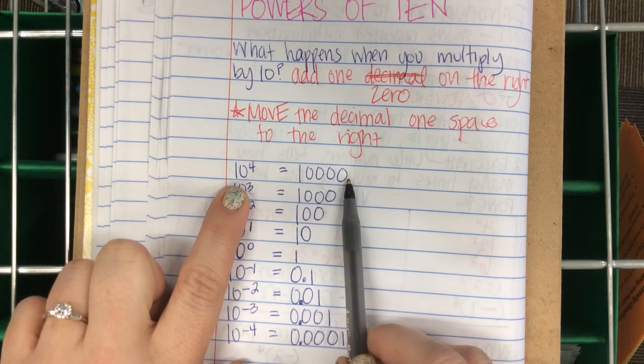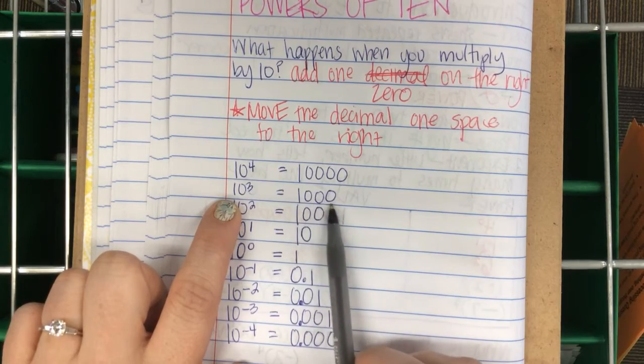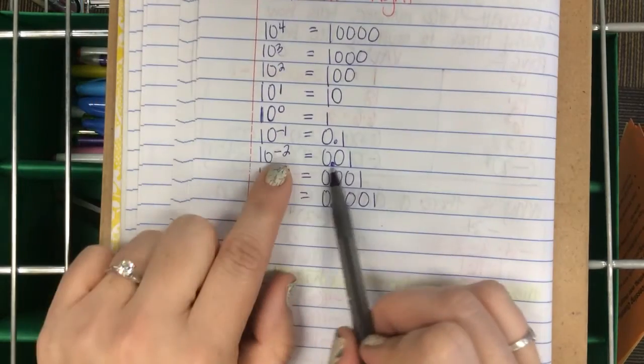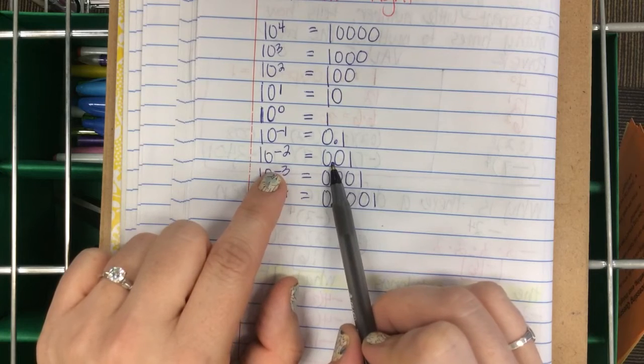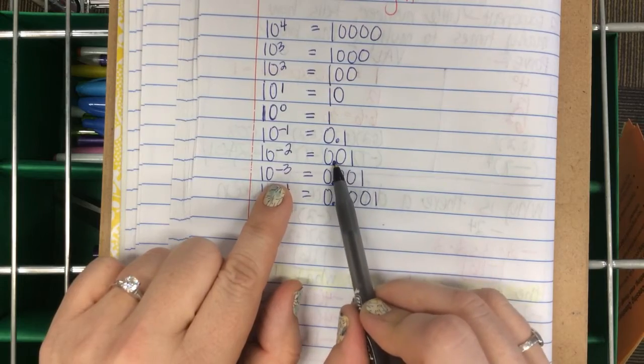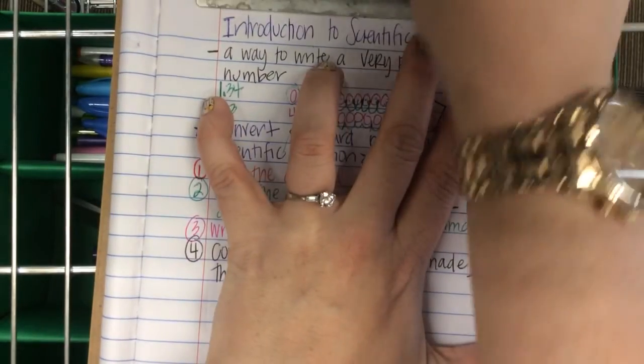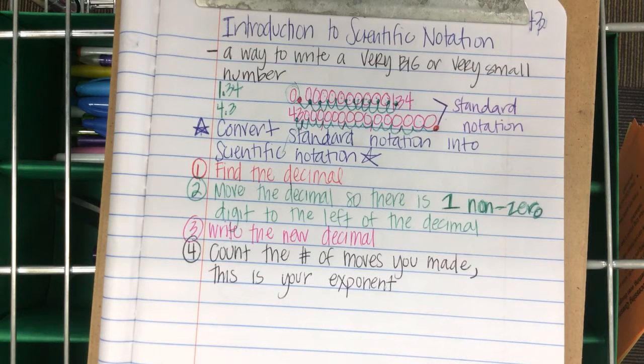We moved our decimal 4 times. 10 to the 3rd means we moved our decimal 3 times. 10 to the negative 2 means you moved your decimal left 2. And if you look at how many zeros we have on this page, these are base 10s. Every time you move one place value, that's a 10. Because if I count 1 through 10, I move away from the single to the double.